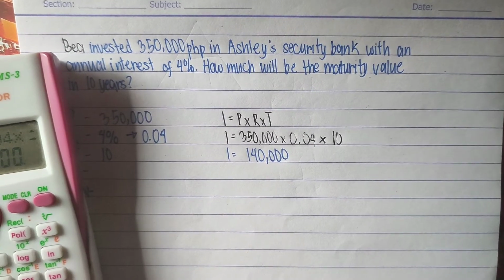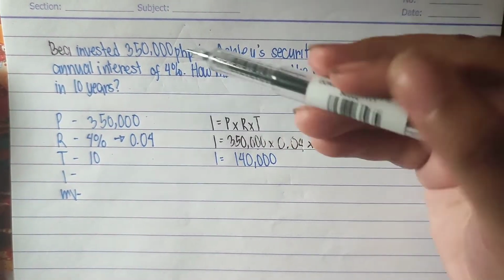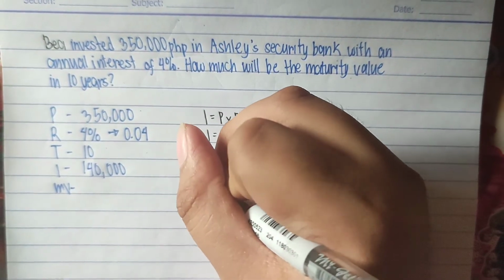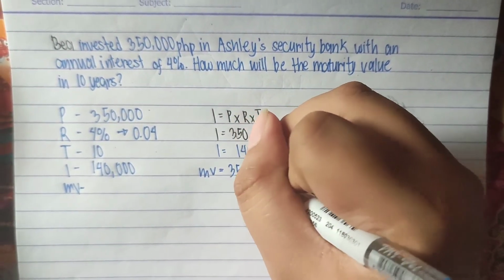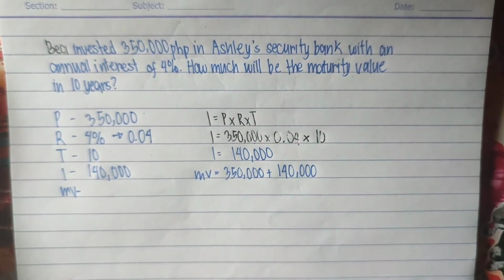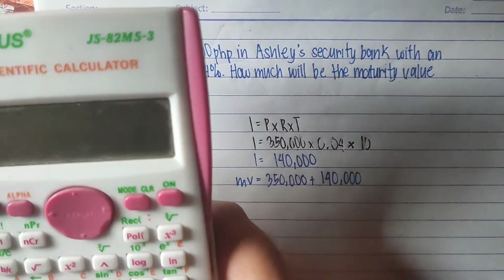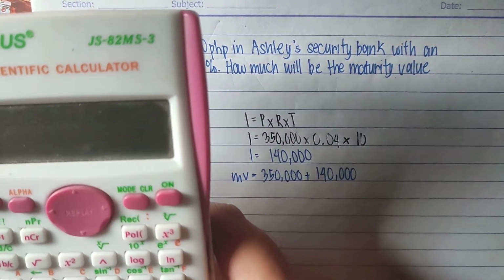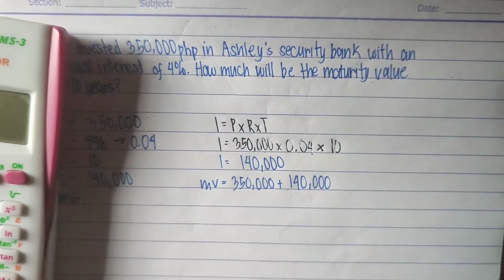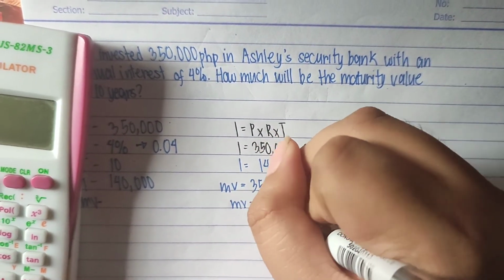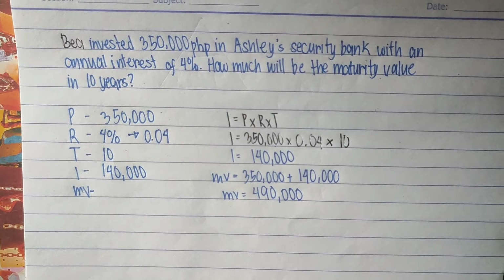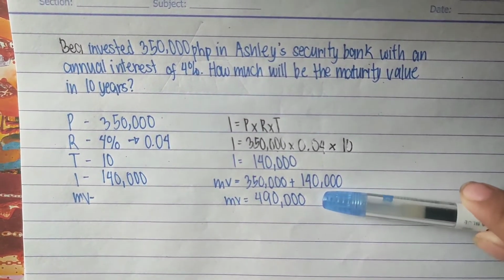So, para naman makuha yung maturity value, need natin i-add si 350,000 pati si 140,000. Ilagay muna natin siya dito. So, MV is equals to 350,000 plus 140,000. Lagay natin ulit siya sa ating calculator. So, ang lumabas na result ay 490,000. Ang maturity value ng pera ni Bea na ininvest niya 10 years ago ay 490,000 na ngayon.